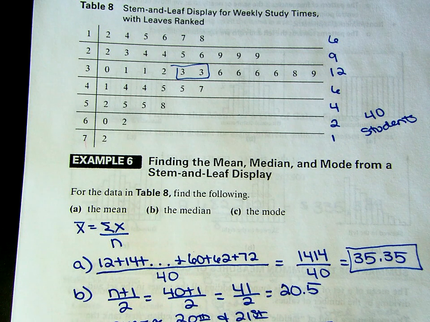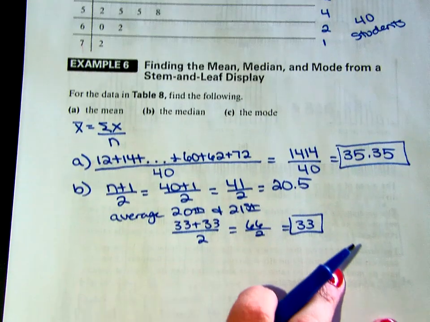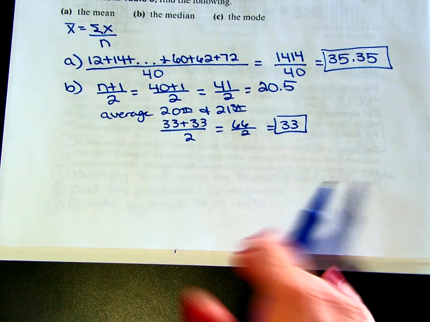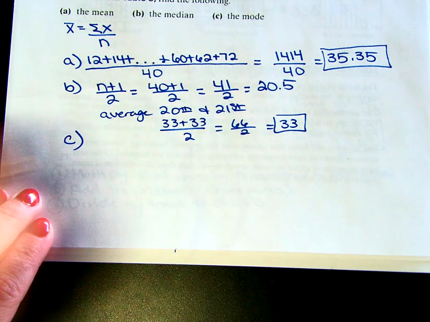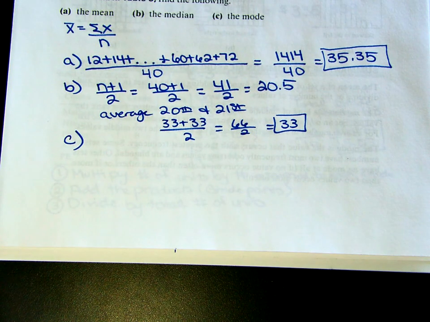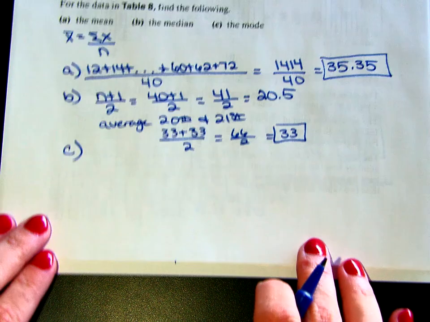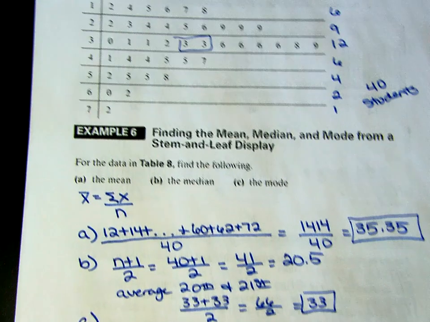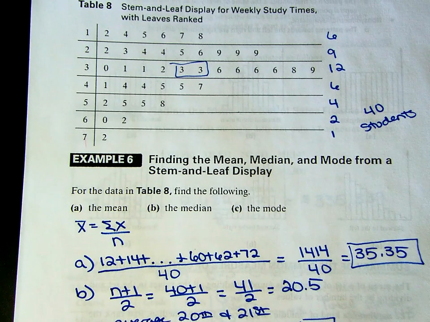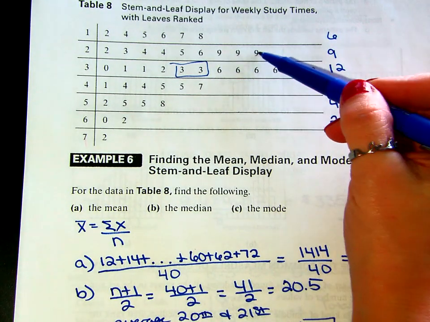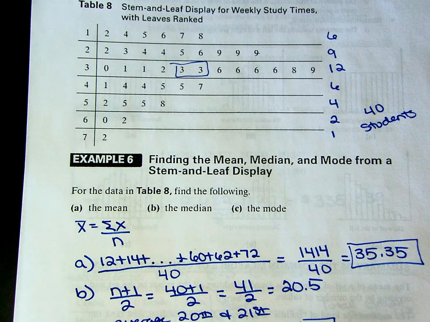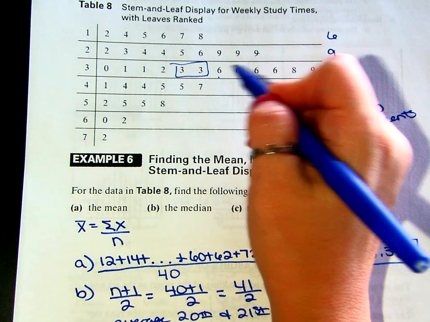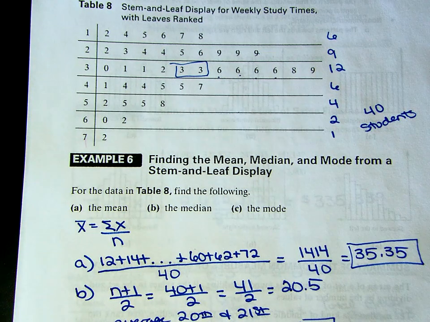Now C is the mode. This is the value that's displayed the most. So I need to go up here and look at my leaves. I know I've got 3 9s here in my 20s category. Do I have anything that has 4 in the same row? Yeah, I got 1, 2, 3, 4 here, which means the number 36 comes up 4 times. I don't have that anywhere else. So that means C is 36, because it's just which value comes up the most. That's my mode.